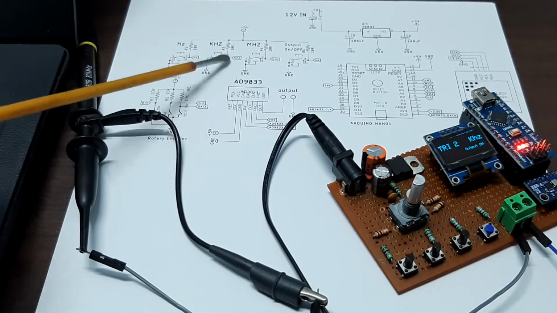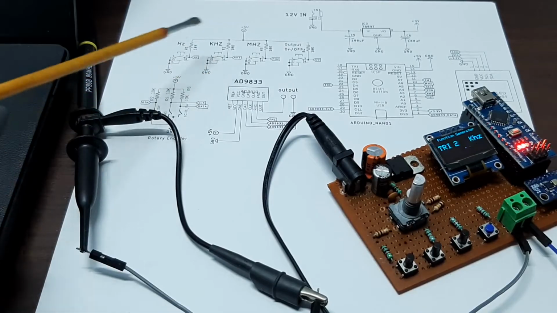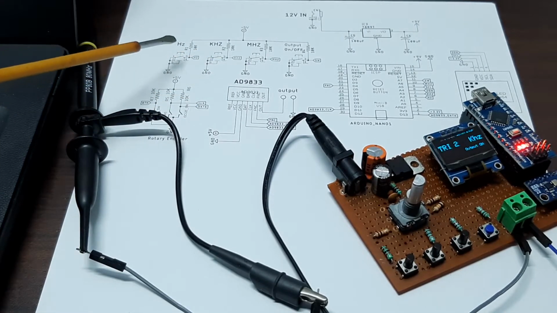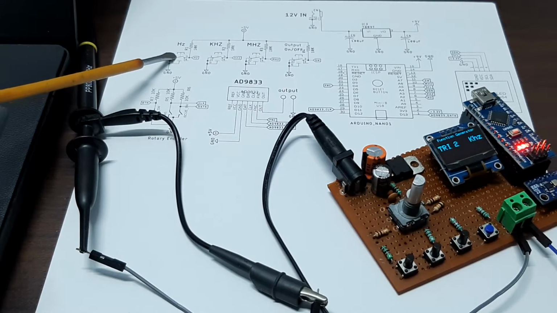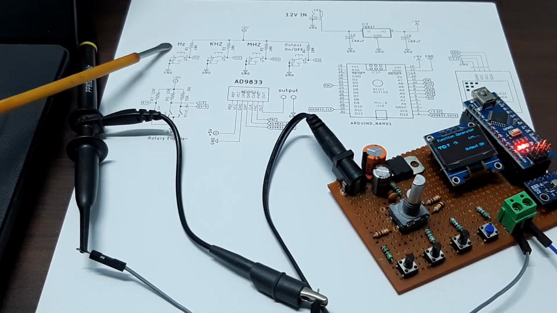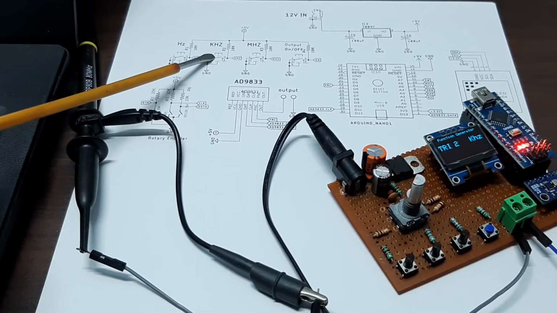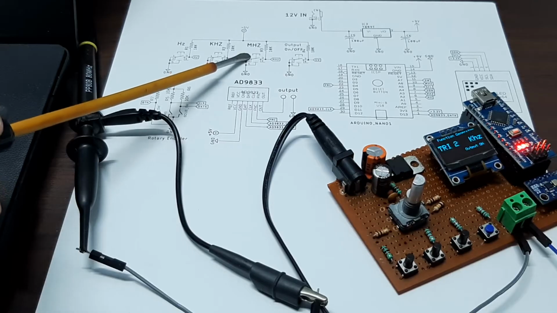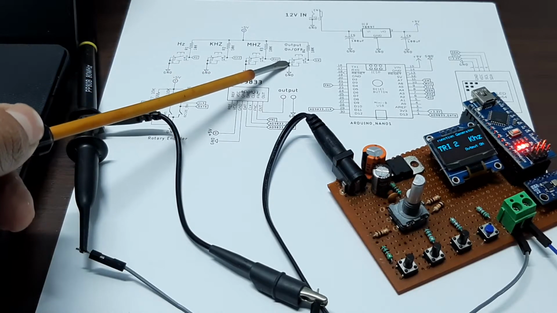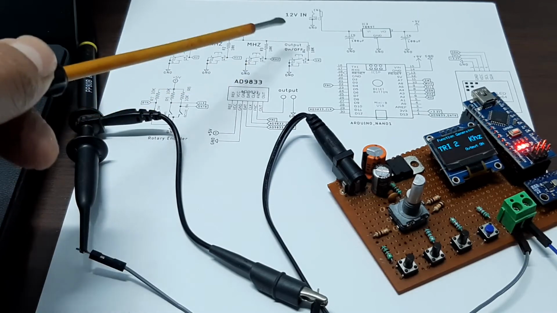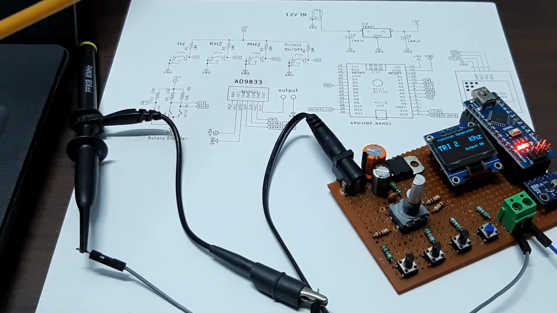Next we have these four switches right here. These four switches set the frequency. As you can see, I have written it on top. By pressing this switch, the frequency is set to hertz. This switch sets the frequency to kilohertz, and this one sets to megahertz, and this other one, the blue one right here, turns the output on and off.